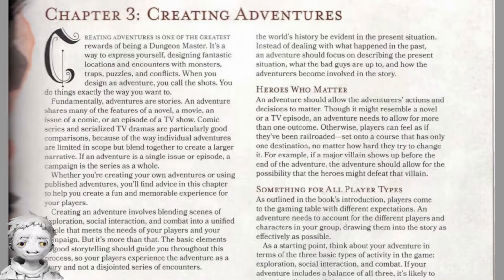An adventure you create for your home campaign doesn't have to appeal to every abstract player type, only to the players sitting down at your table. If you don't have any players who like fighting above all else, then don't feel you have to provide a maximum amount of combat to keep the adventure moving.